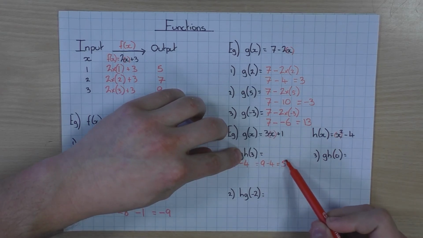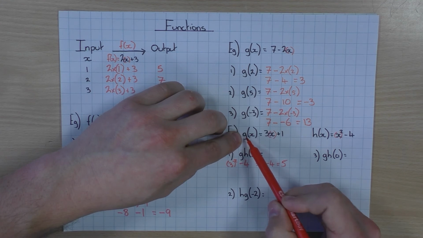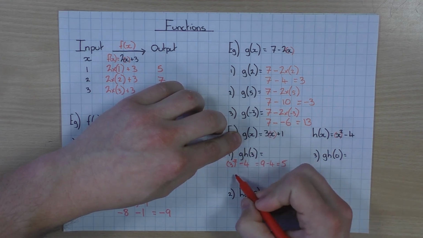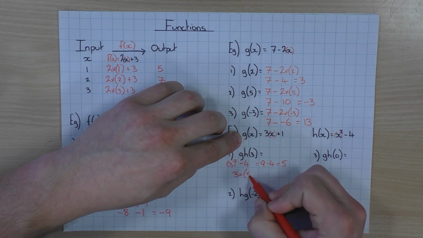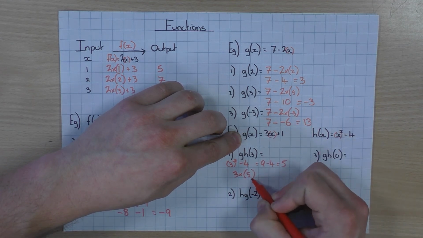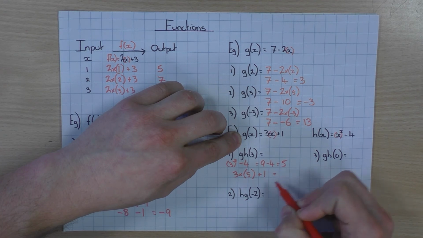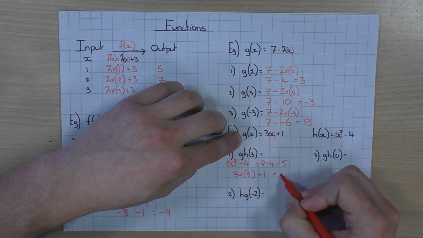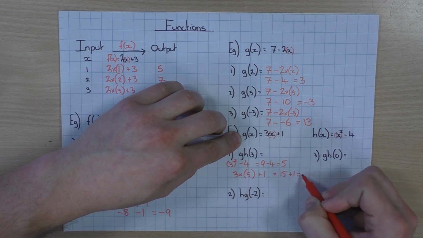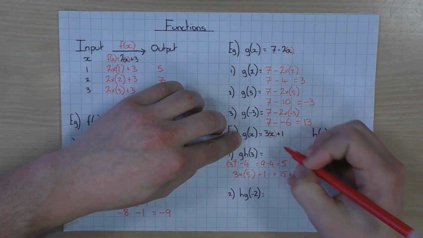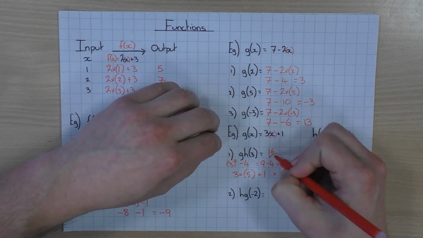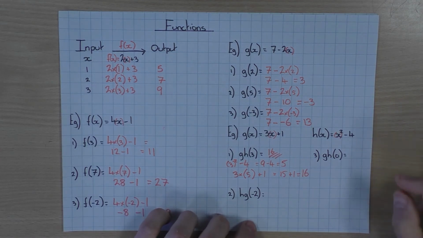Once I've got this answer, I now put this answer into g. So here's me putting it into g. 3 times, and then I need to put the 5 into there, plus 1, which will be 3 times 5 is 15, plus 1 gives me the answer of 16. So the actual answer there is 16.